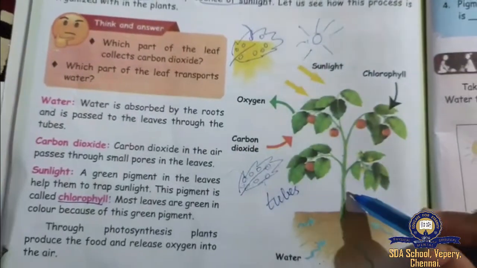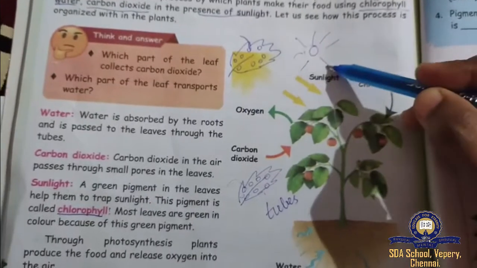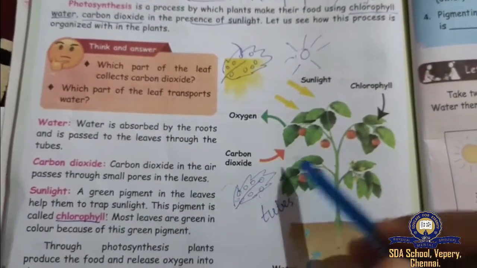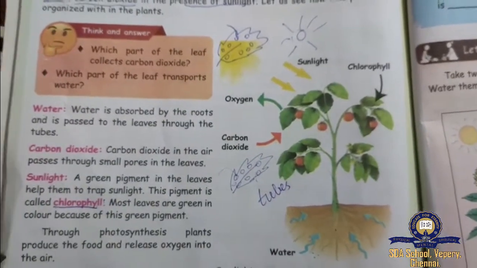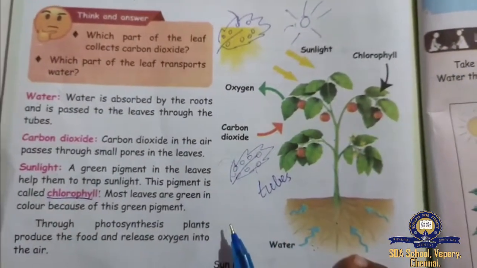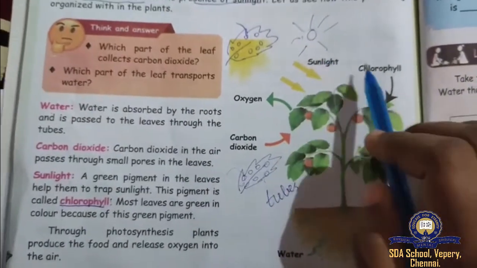So to prepare food, plants need sunlight, chlorophyll, water and carbon dioxide. Plants get water when we pour water to them, and chlorophyll is present in the leaf itself. This chlorophyll will help the plant to trap sunlight.